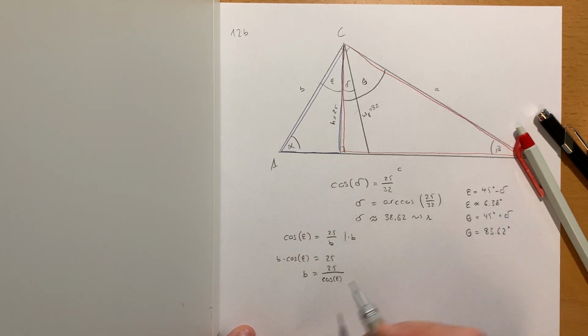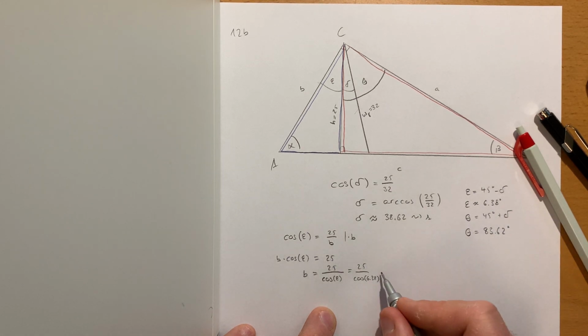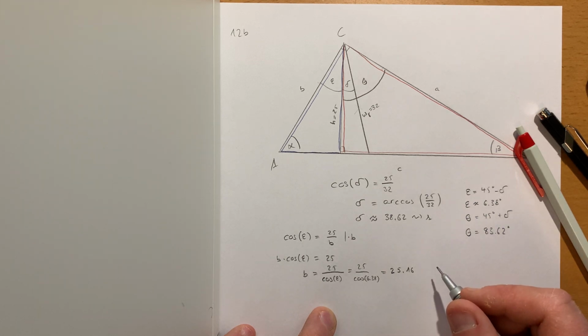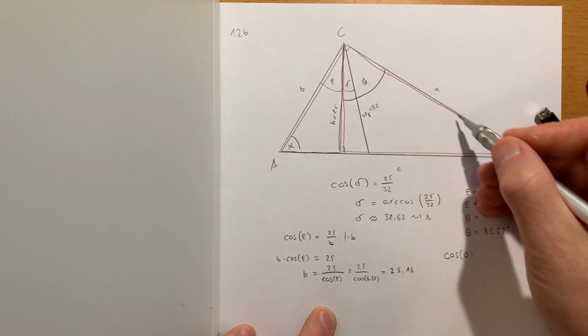I'm going to use the exact value for epsilon, 25 over cosine 6.38. When I did it for myself, I used the exact value, so it's going to be 25.16 units of length.